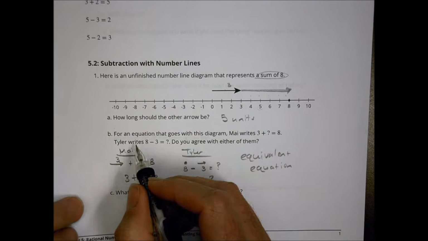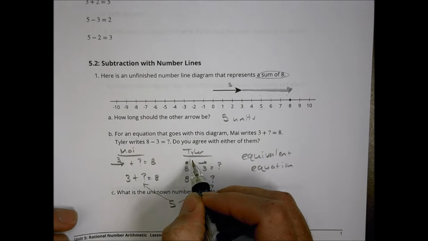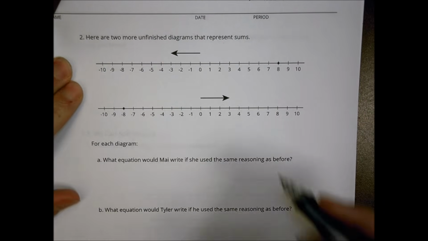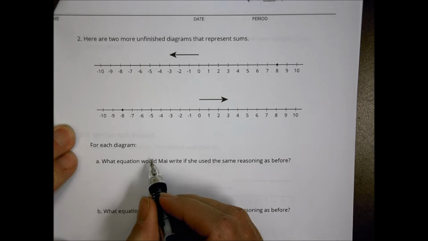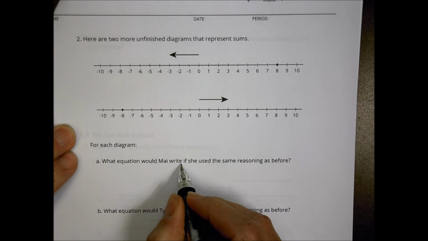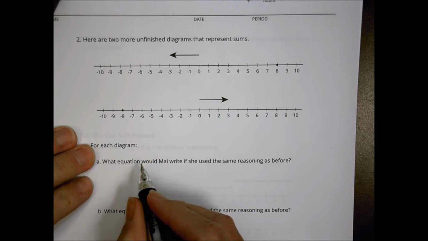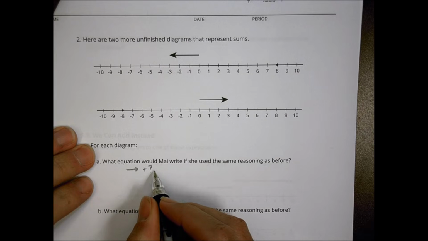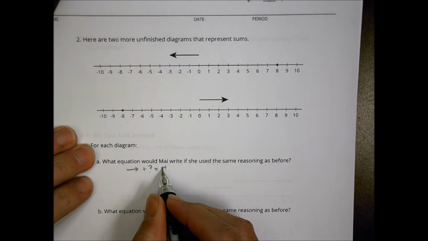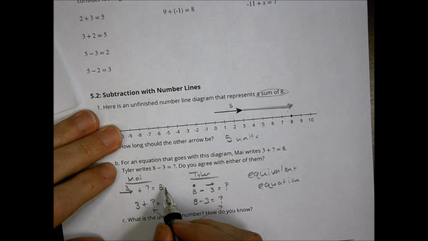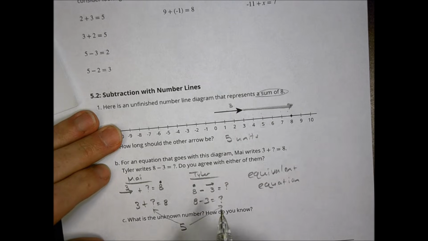Okay, so keep in mind here that May is going to be using the arrow and Tyler's going to be using the dots here for this next section. All right, because here are two more unfinished diagrams that represent sums. Okay, so we have these diagrams here. For each diagram, what equation would May write if she used the same reason before? So May, we said before, she used the arrow. Remember, her thing was the arrow plus the question mark equaled the point.